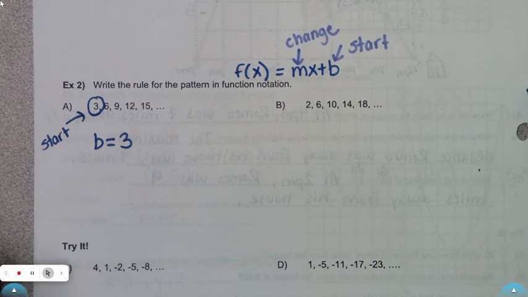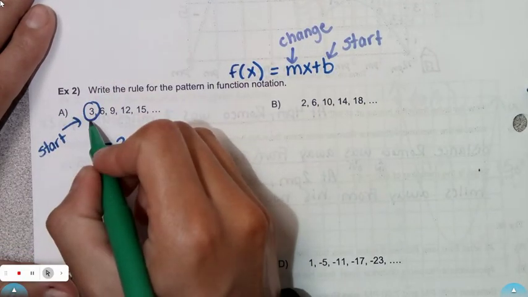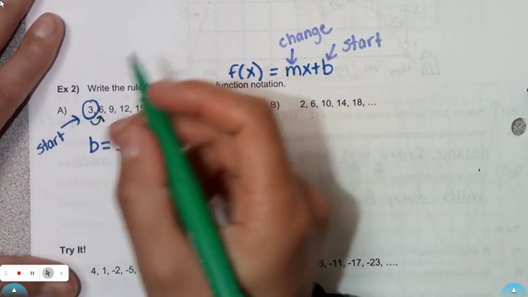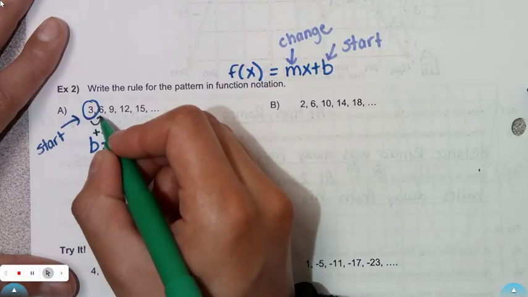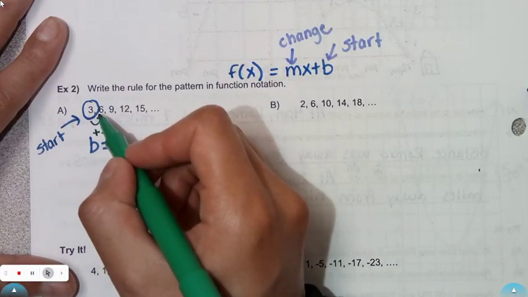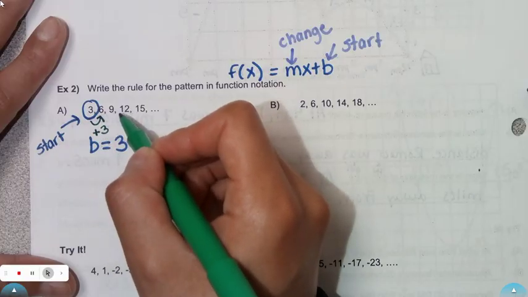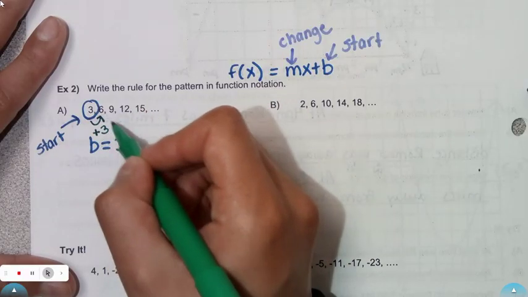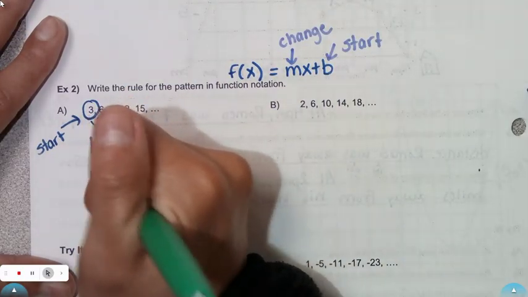Okay, so then I want to find my m or my change. So what am I doing each time to get the next term? I'm increasing by 3, so I'm adding by 3. Make sure that works every single time. So 6 plus 3 is 9. 9 plus 3 is 12. 12 plus 3 is 15. So that works. So this number that I'm changing by is my m.